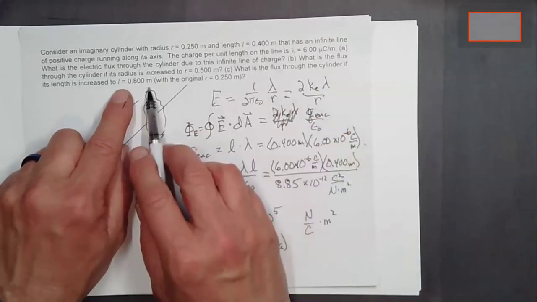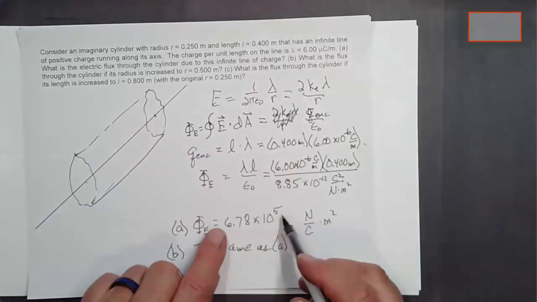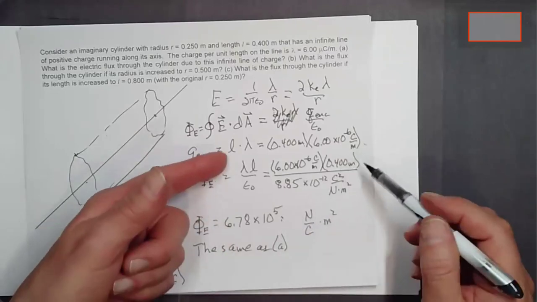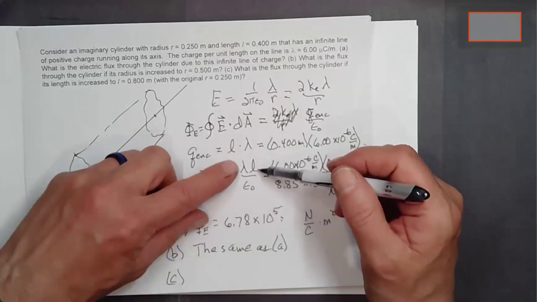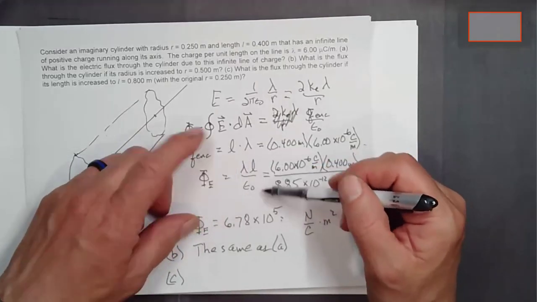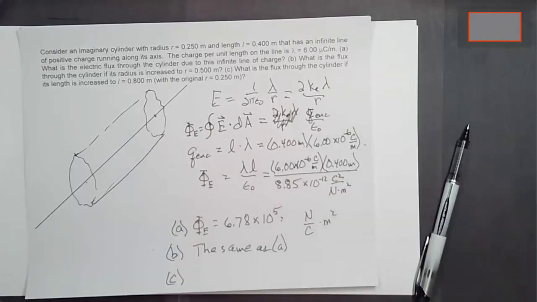If it's 0.800 meters, you'd actually double this value, because you'd have twice as much charge enclosed by the thing. L is doubled, lambda stays the same, epsilon naught doesn't change. So you'd just double the value. So try to wrap your head around the way that we did that, and try to be comfortable with it.